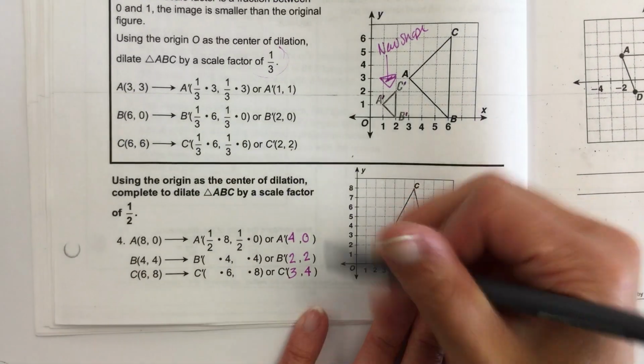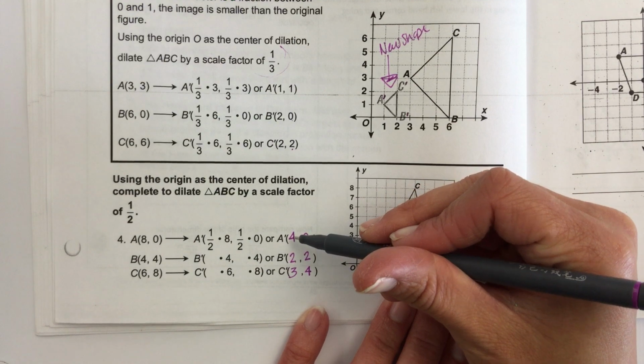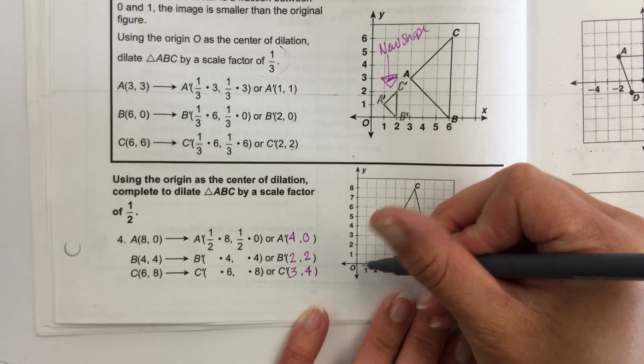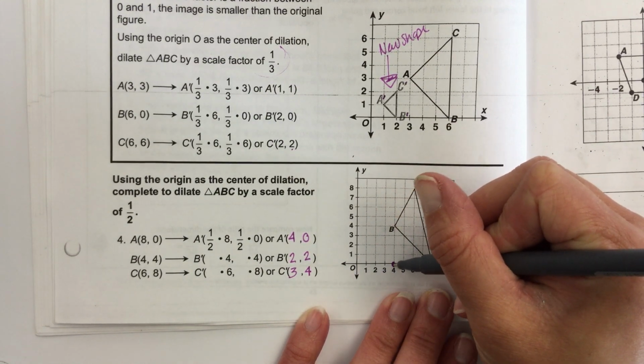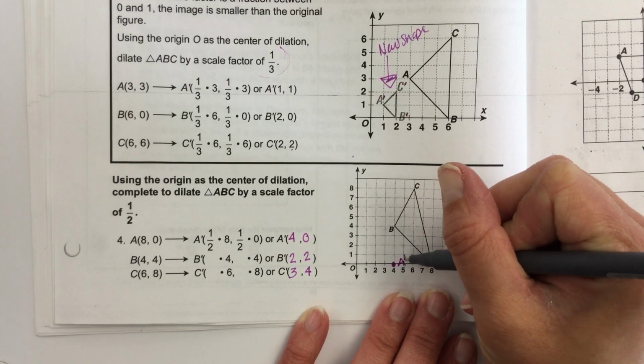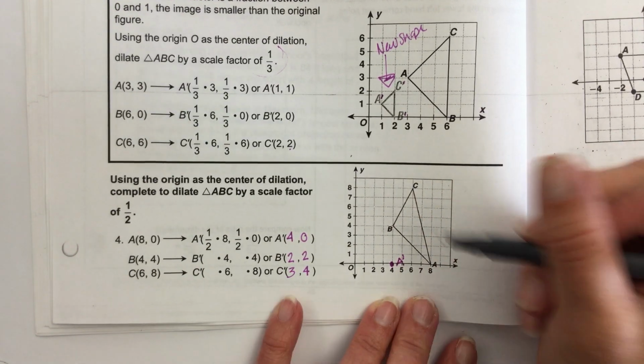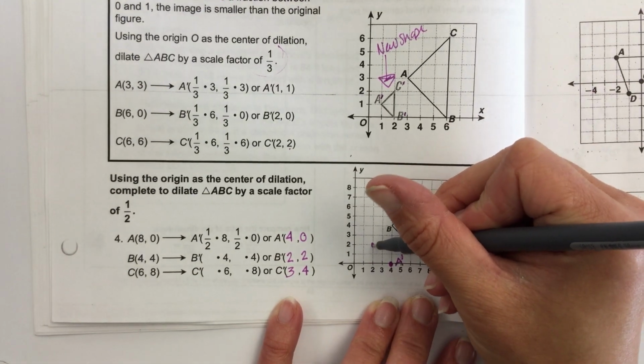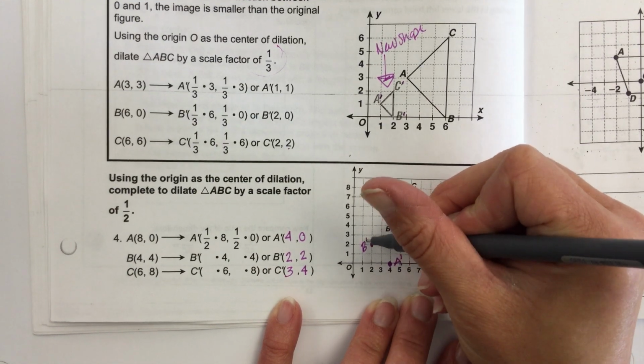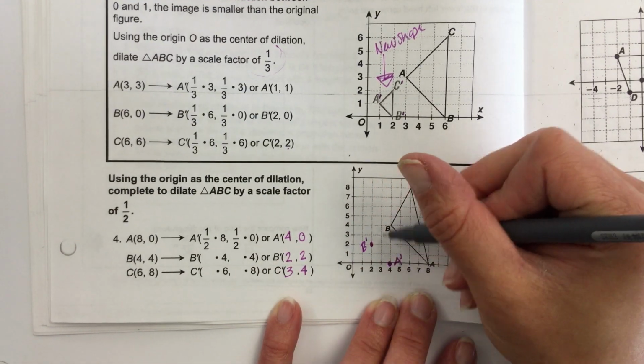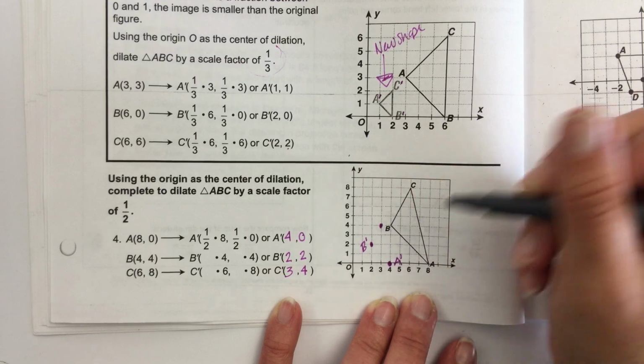So then I'm going to go to my grid and plot this. A is 4, 0. So over 4, stays on the line. 2, 2, that's my B. And my C is 3, 4.